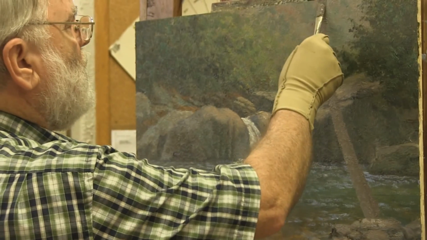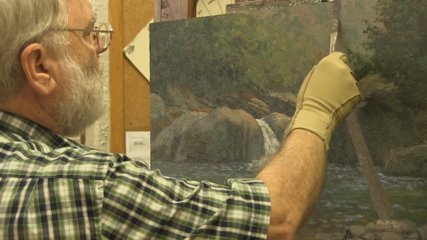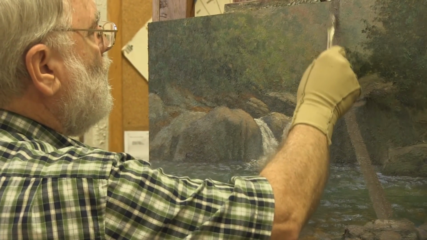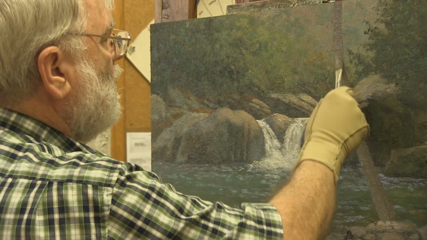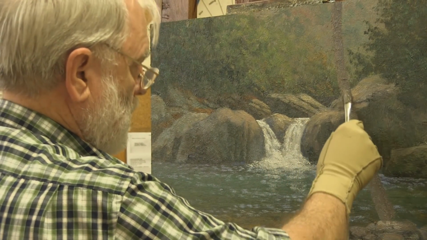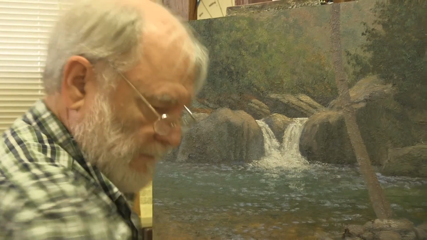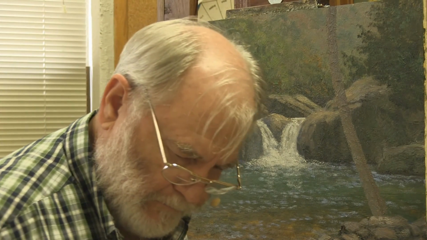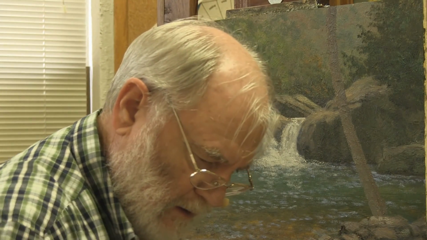To create visual interest, one of the devices that we often resort to is put a dark against a light, and a light against the dark. So now, to help create visual interest, I'm going to go a little lighter. Now, orange and blue are complementary colors.